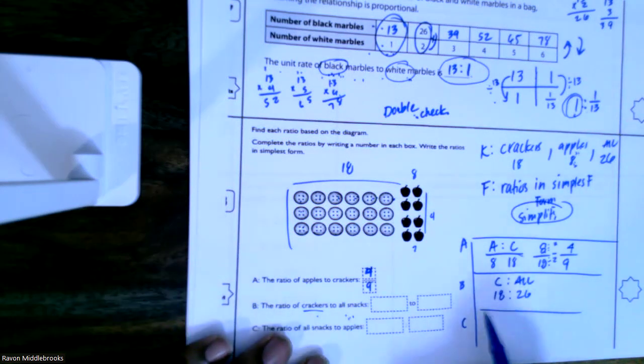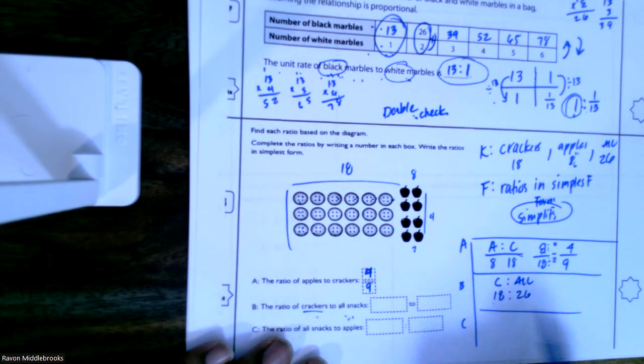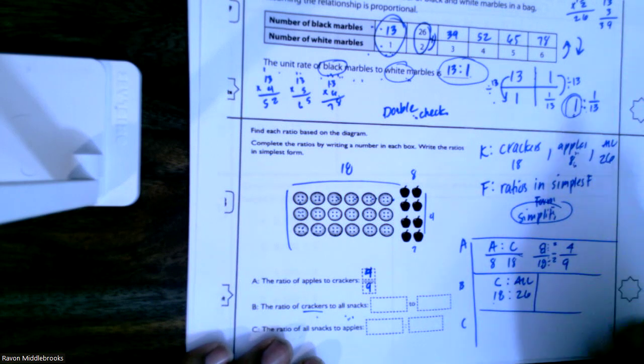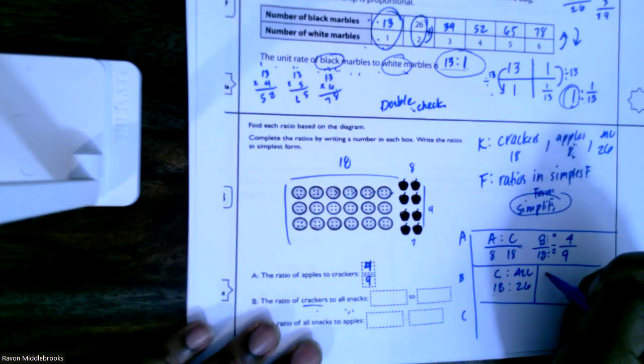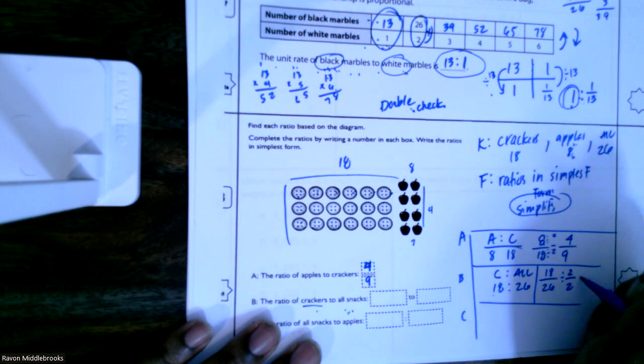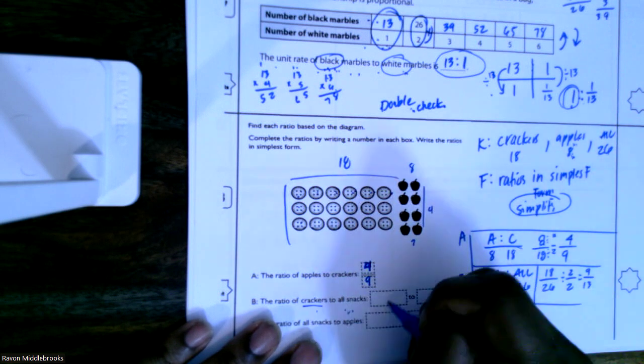Same thing. The biggest number that goes into 18 and 26, I would say 2. Sometimes when you don't know, you just keep dividing by 2 over 2 until you know. So 18 to 26 divided by 2 over 2 is 9 to 13.